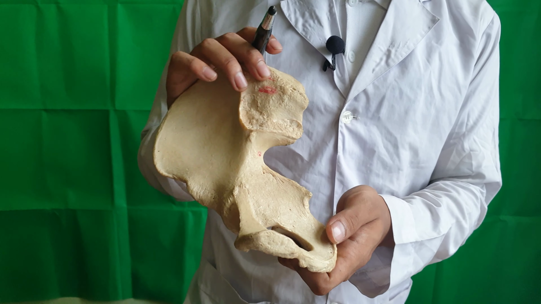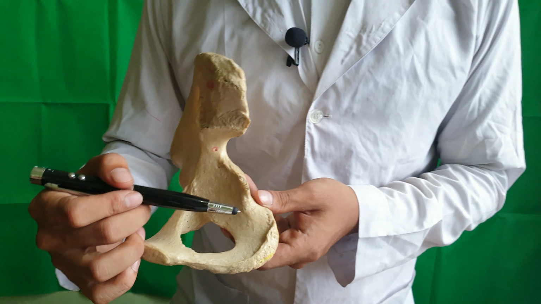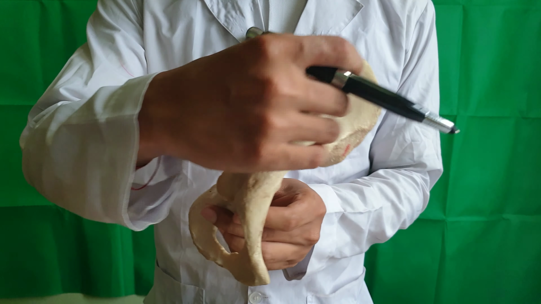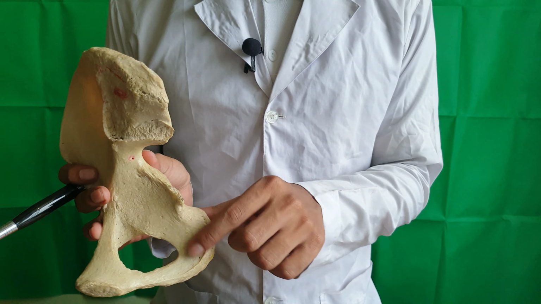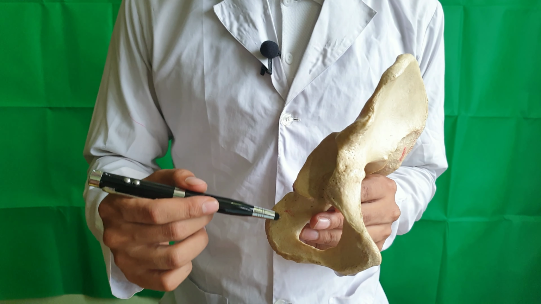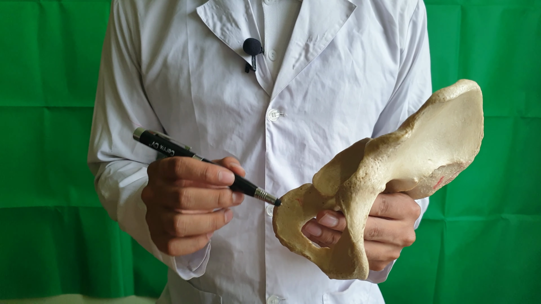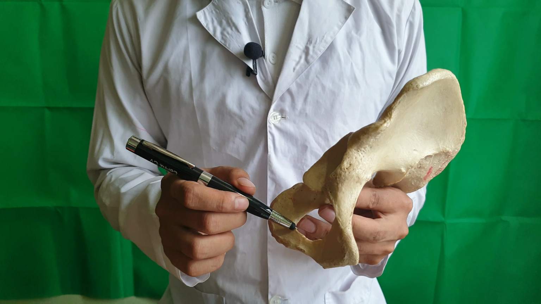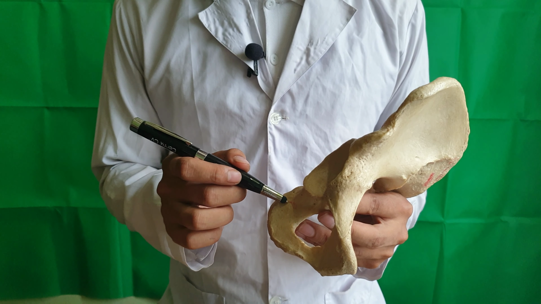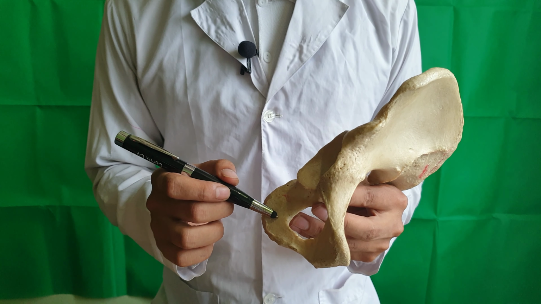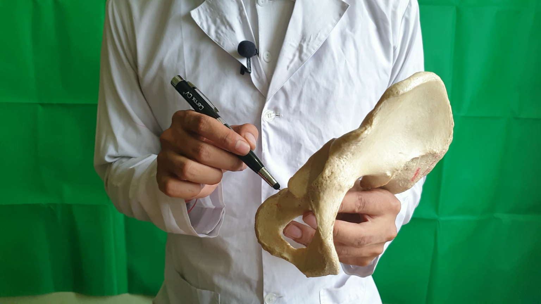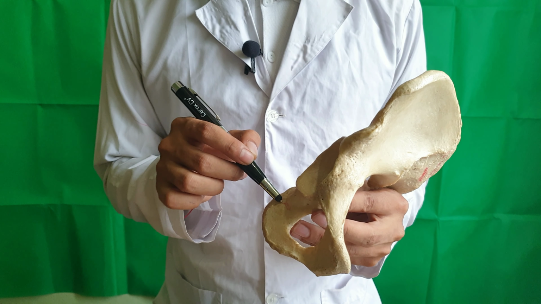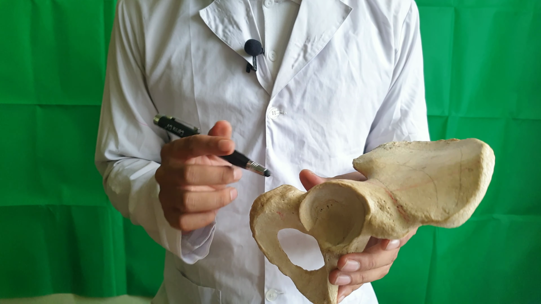Okay, now this is the femoral surface, and this is the pelvic surface. In the femoral surface, we can have the attachments of the obturator externus and quadratus femoris muscles, and at the higher level the femoral surface is covered by the piriformis muscle. Okay, and this is the dorsal surface.